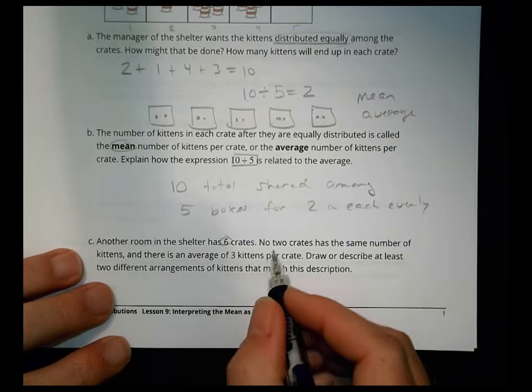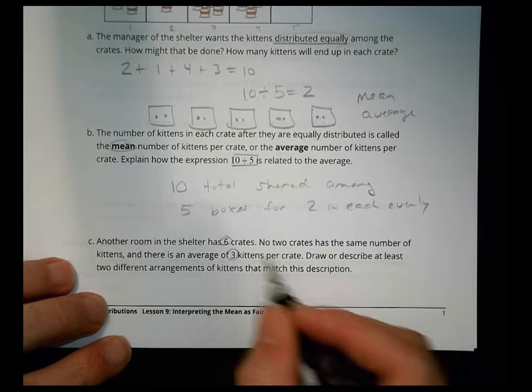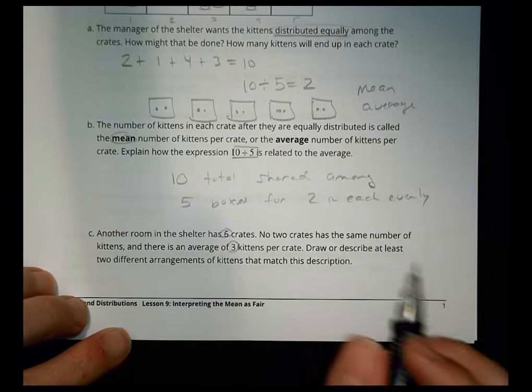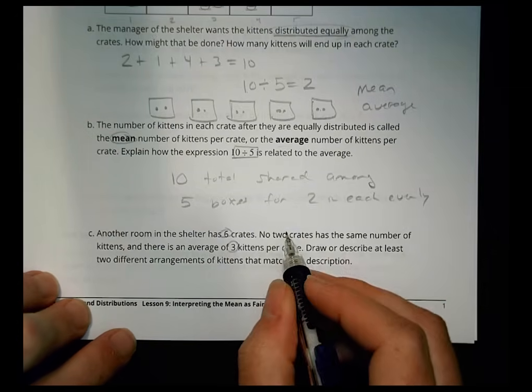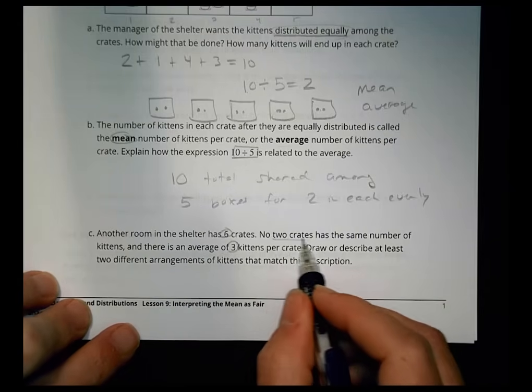Oh boy. And no 2 crates has the same number of kittens, and there's an average of 3 kittens per crate. Draw or describe at least 2 different arrangements. Well, I'm going to do one with you at least, since we're working from home, or maybe your teacher's not here today. So no 2 crates is the same number.